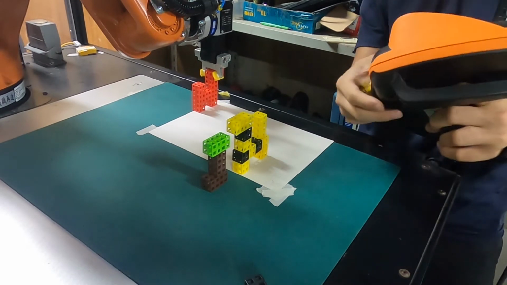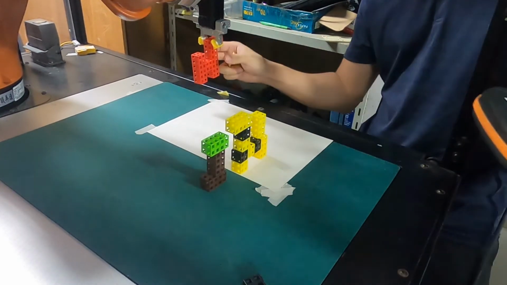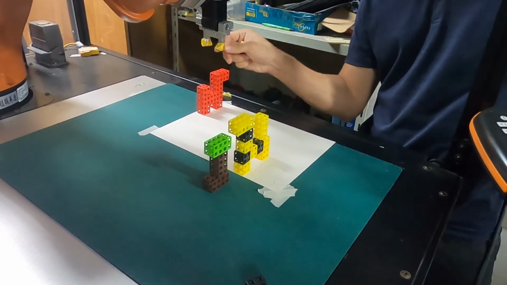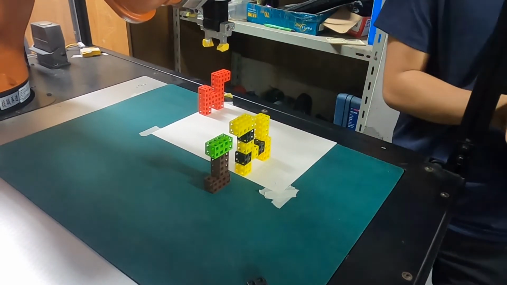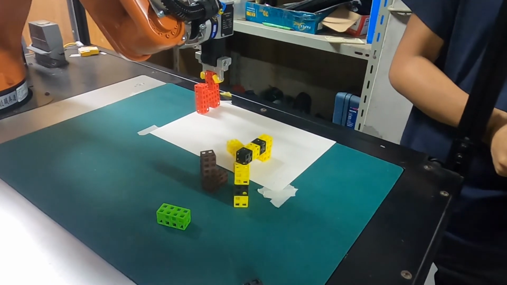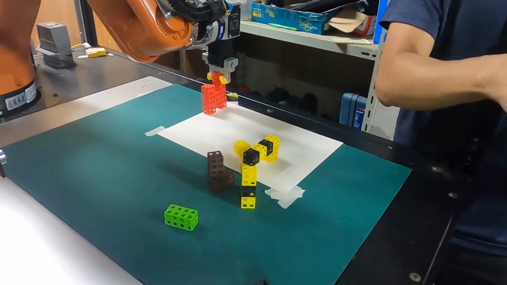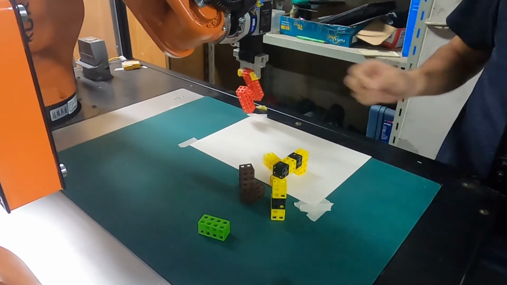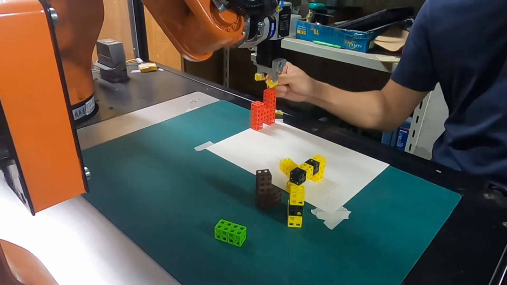Once I do that, it shouldn't do that. Fun stuff. Oh, the baby's hurt. It's okay. Too thick.